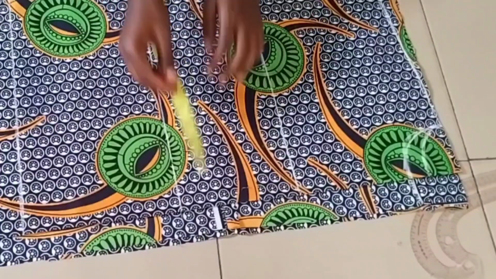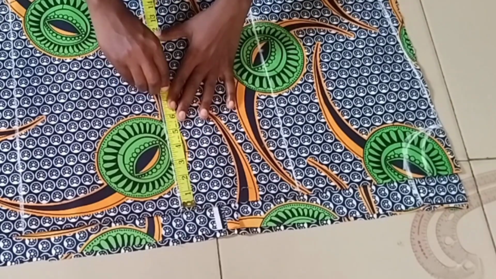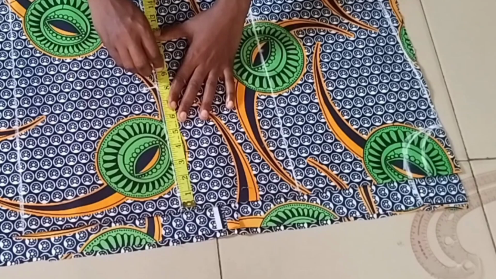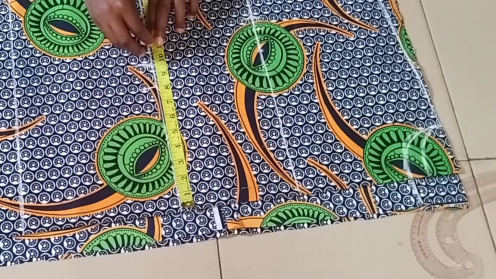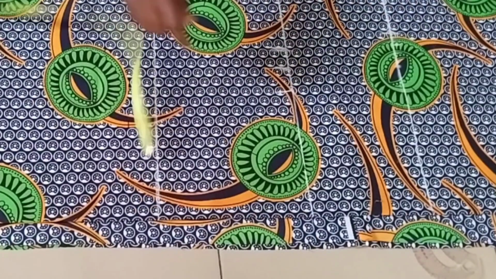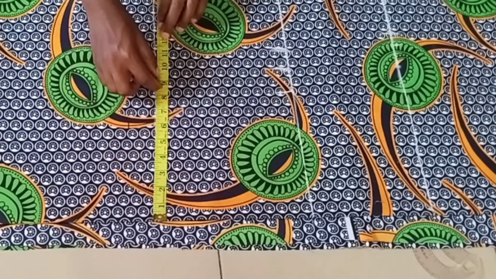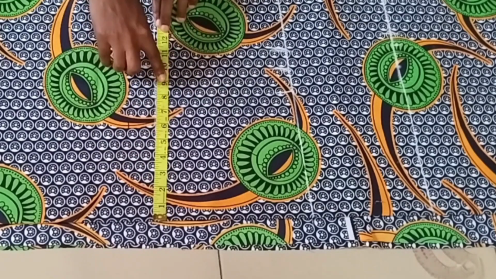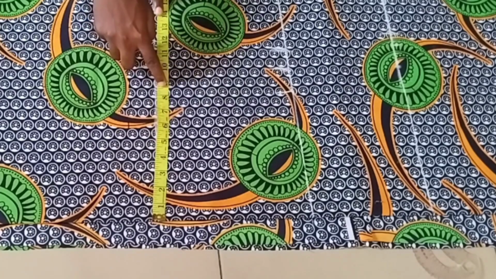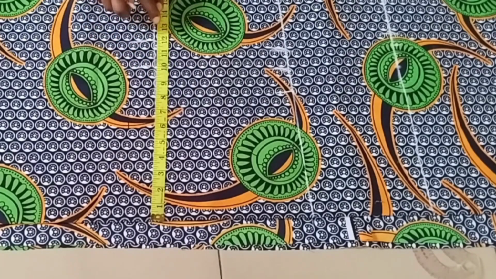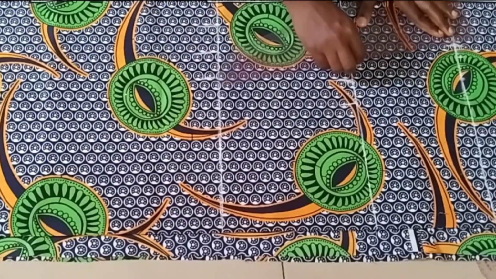So the next measurement I'm going to be taking will be on my waistline. My waist is 32 inches divided by 4, which will give me 8, and I also went ahead to add an extra 2-inch allowance to it. You could also go for 3 inches. The option is yours. On my hip line, I'll be taking my hip measurement of 10 inches and added an extra 3 inches to it. This will also serve for ease and also for seam allowance.